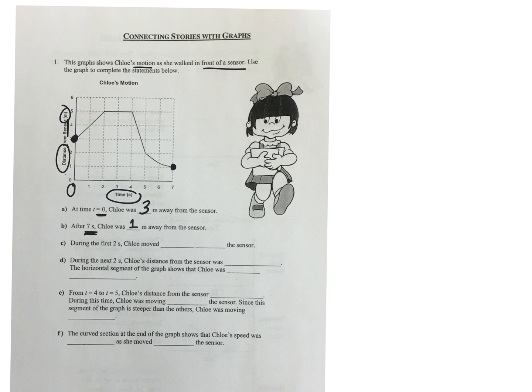Good. What happened during the first 2 seconds, which would be from here to here? During the first 2 seconds, what is happening? Her distance from the sensor is increasing. It's getting larger, which means if she started 3 meters away from the sensor, she ended up being 5 meters away from the sensor. So she's further away. She's going away from the sensor. So those of you that said away, we're going to write it here. You were correct. Away from the sensor.